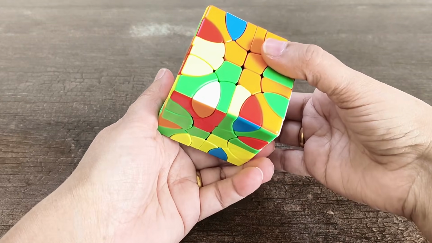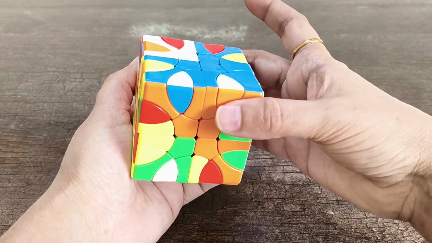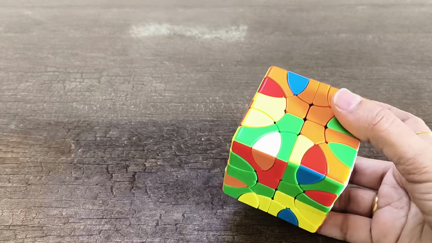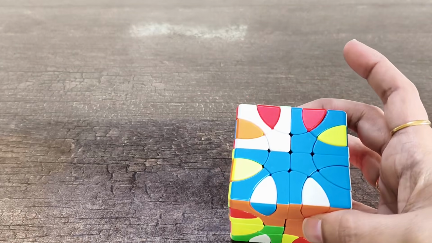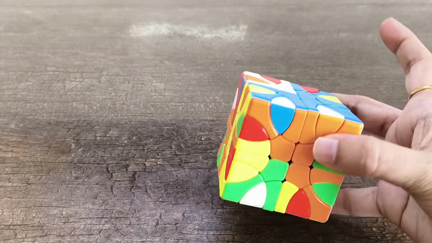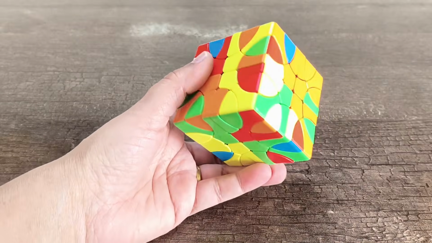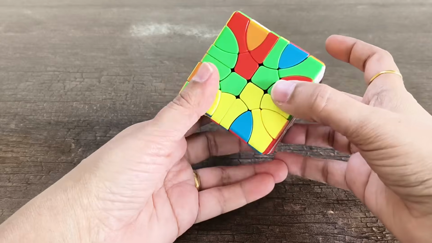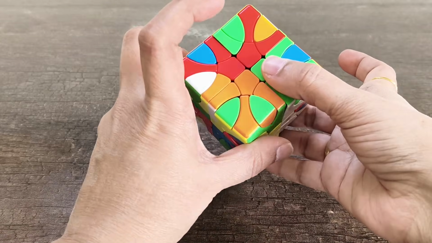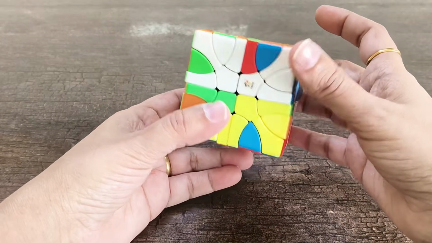I don't know if I've done the right move. I can't remember my setup move again. I didn't pay attention, I think. Yeah, I didn't pay attention.